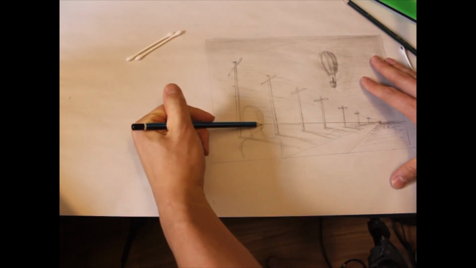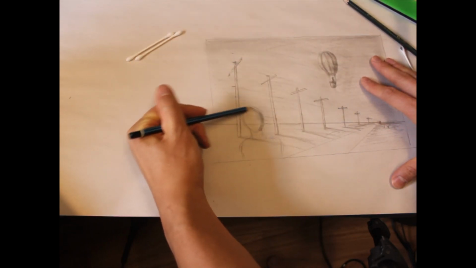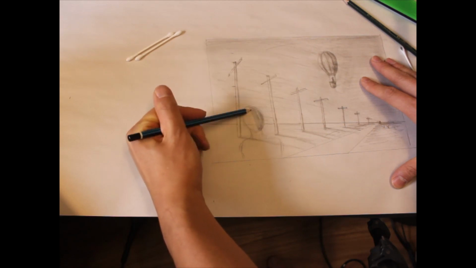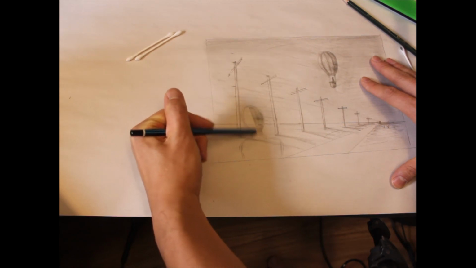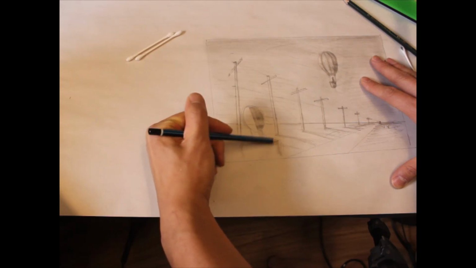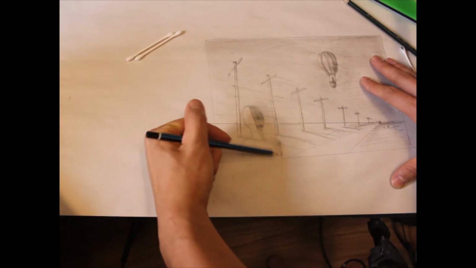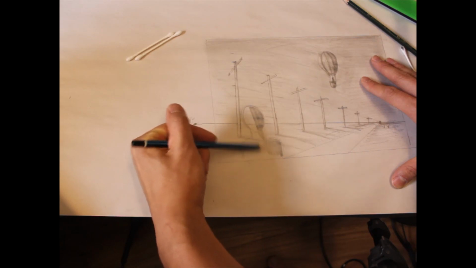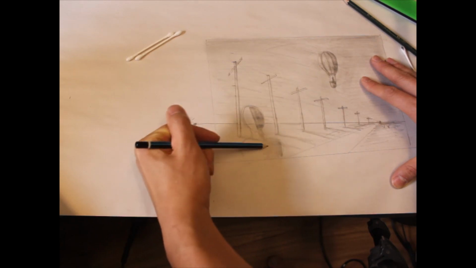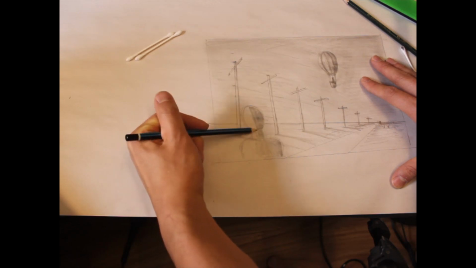And in order to start giving the drawing different areas of value, I'll darken this figure, shadow. Subjects closer to the viewer are going to have the most detail and the most contrast in general.